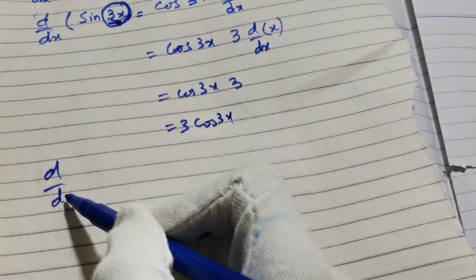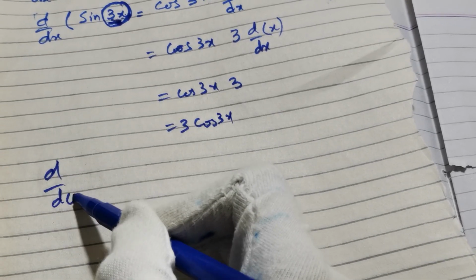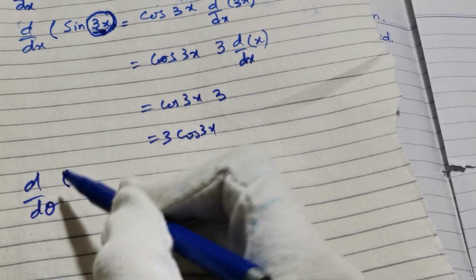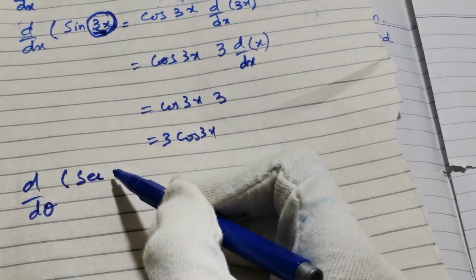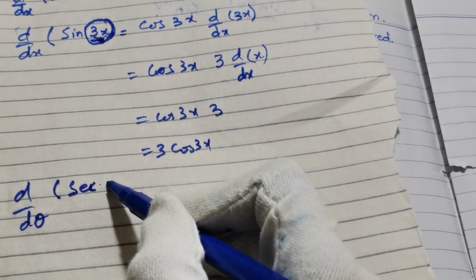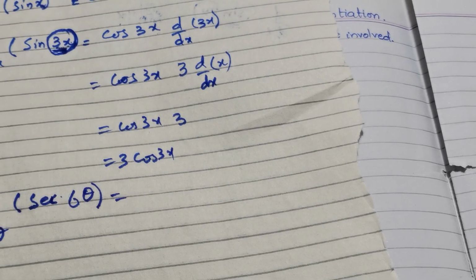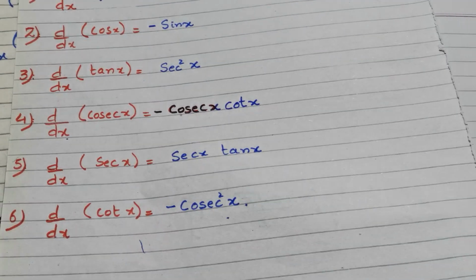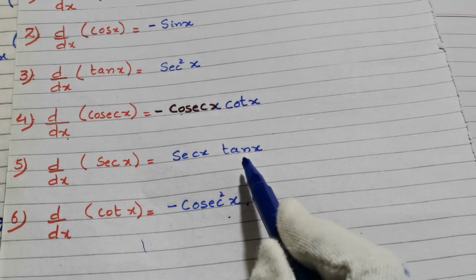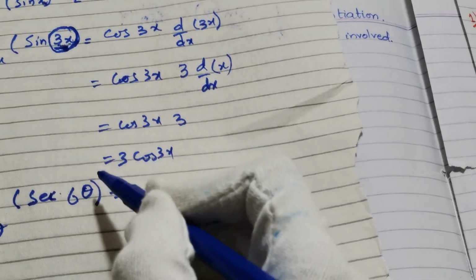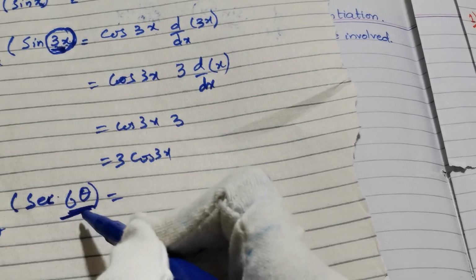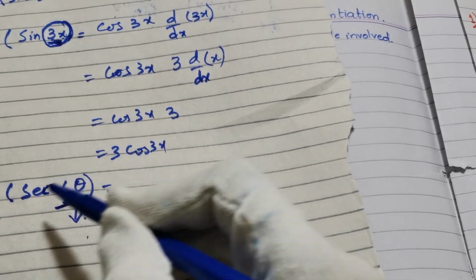Similarly, derivative of theta, for example, we have secant 6 theta. So derivative of secant theta is secant theta tan theta. We consider this as theta.